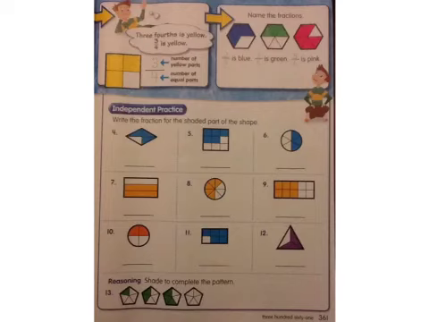Okay? All right, let's take a look at this. What is the fraction for each shaded part of the shape? Let me read that one more time. Write the fraction for the shaded part of the shape. So let's do number 4 together to make sure you understand what you need to do. On number 4, they have a diamond, or you could call that a parallelogram.